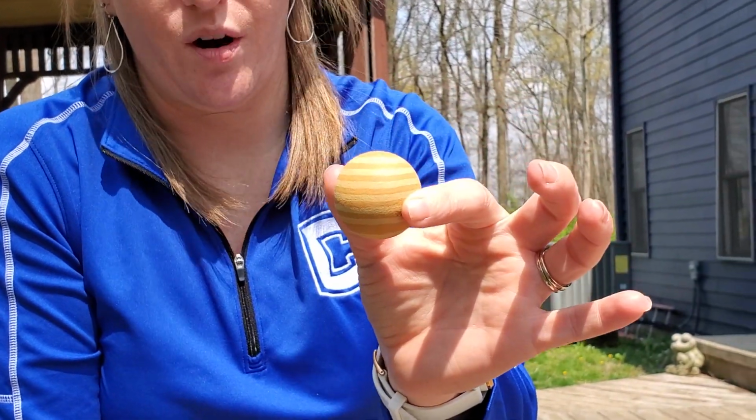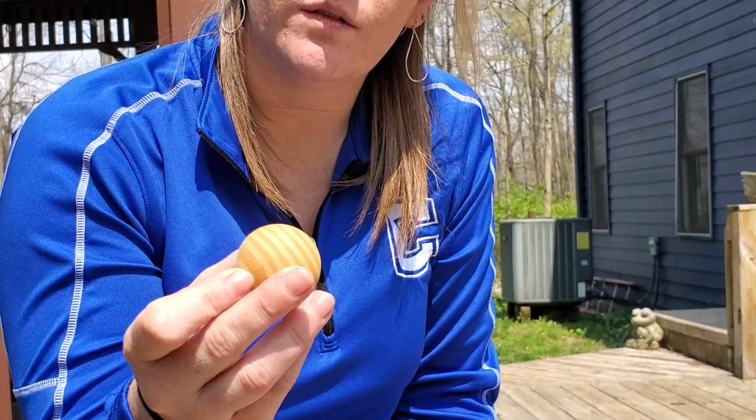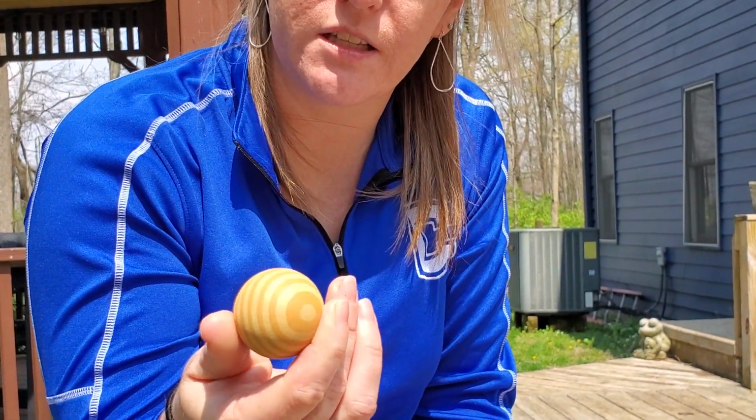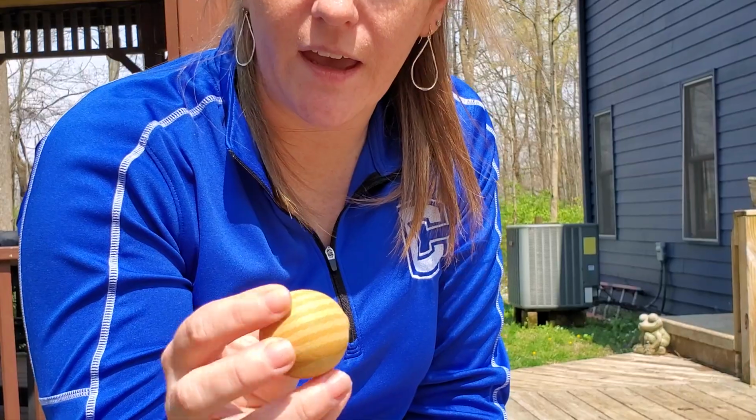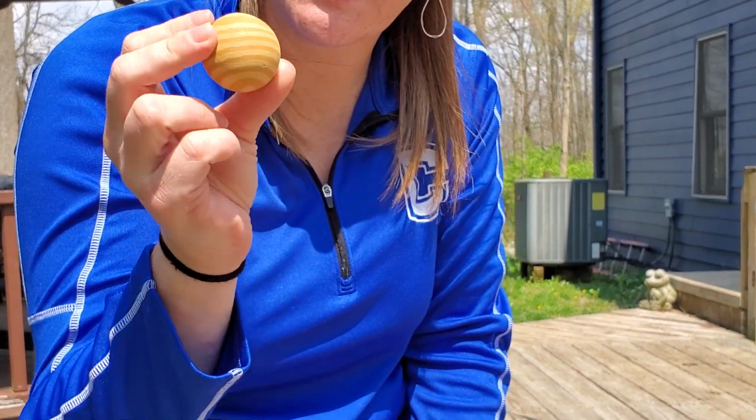The next shape is like your basketball or your baseball. This is called a sphere. Okay, there are no faces on a sphere. It's a ball. Okay, it takes up space. It's not flat, but it's called a sphere.